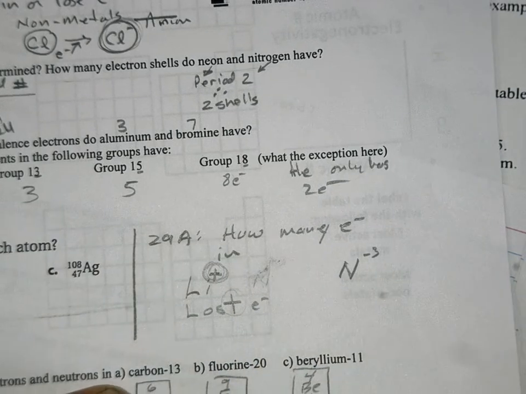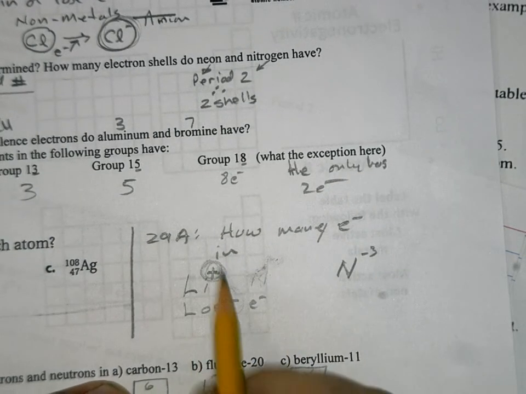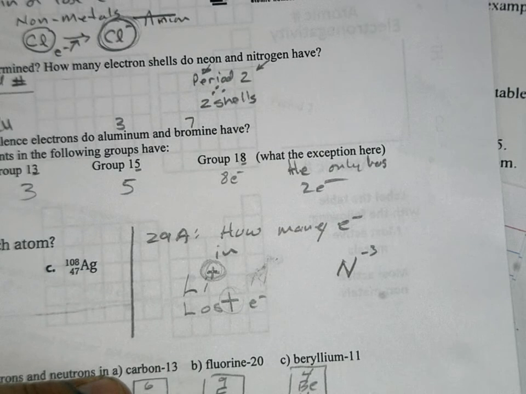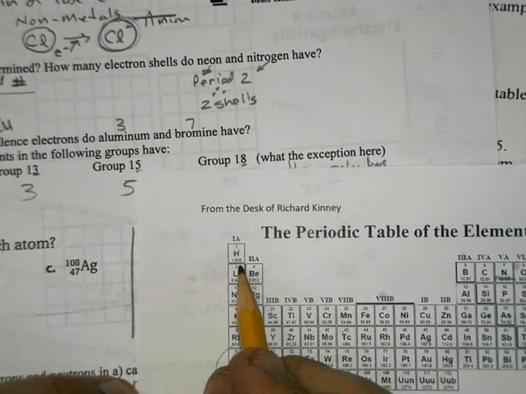Duh. Okay, but anyway, normally lithium, which is atomic number 3, will attract 3 electrons.